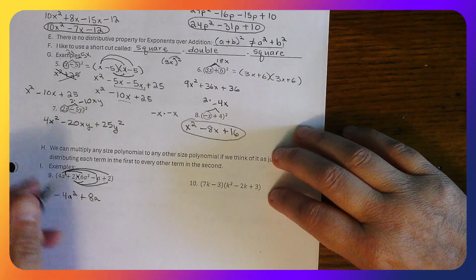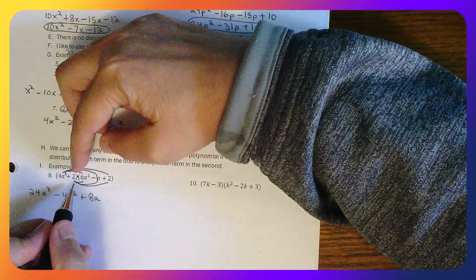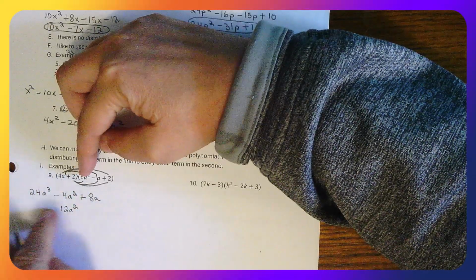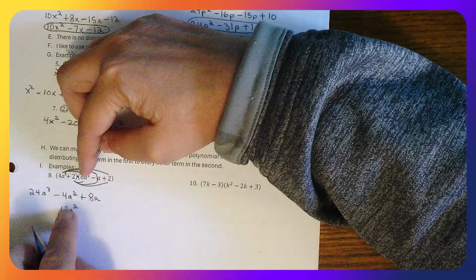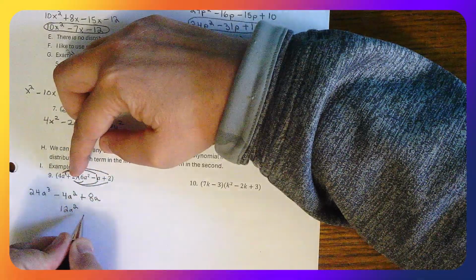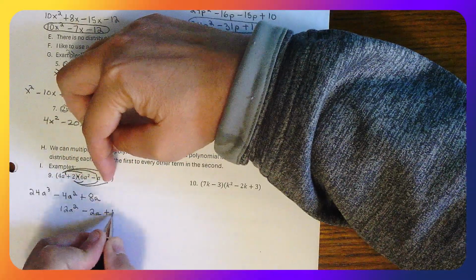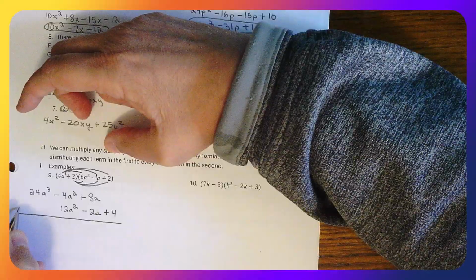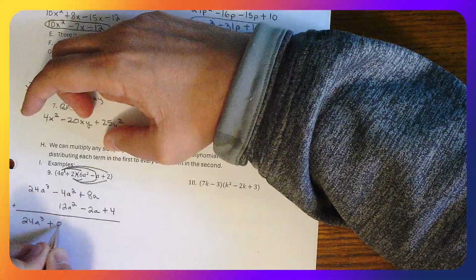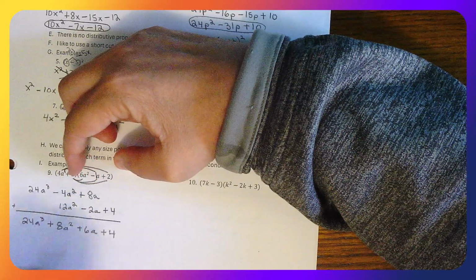And now I'm going to distribute the 2, but instead of writing it out here, because it's in descending order, when I multiply this 2 times 6a squared, it's going to give me 12a squared. So I'm going to just move over 1 and do it underneath. And you see how the like terms get lined up? That's a little trick. And then 2 times negative 1a is negative 2a. And then 2 times 2 is positive 4. So now it's time to add like terms. So that's 24a cubed plus 8a squared plus 6a plus 4.